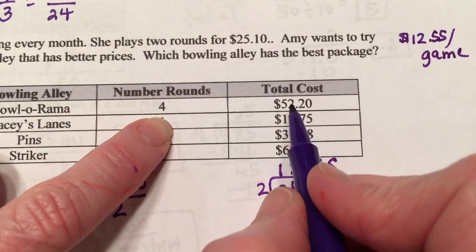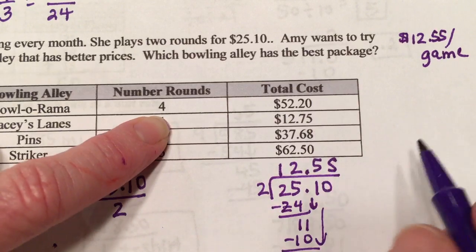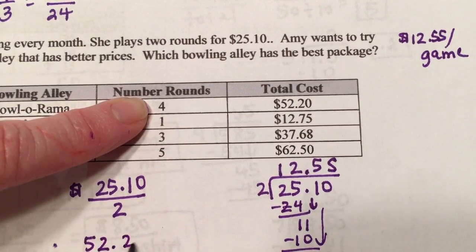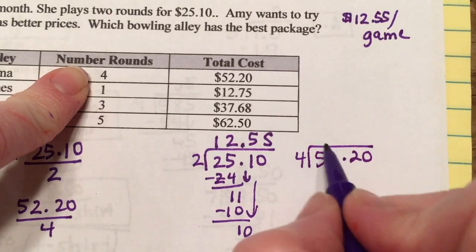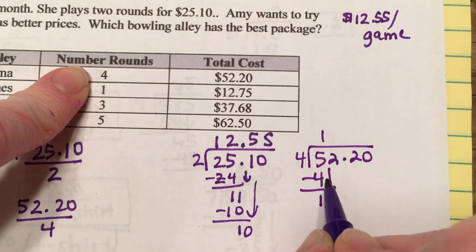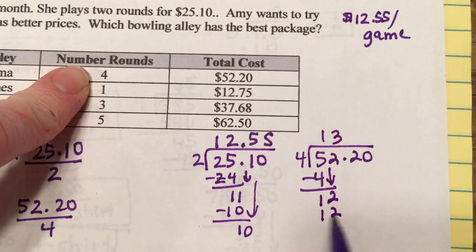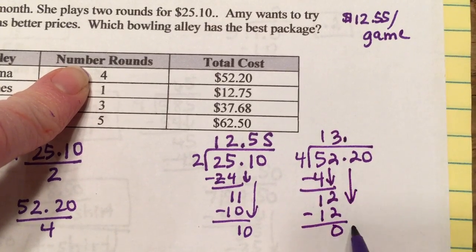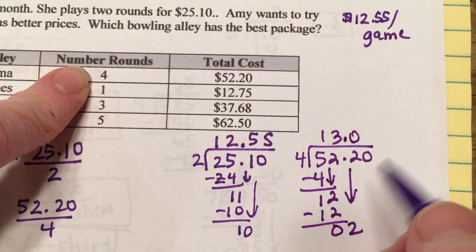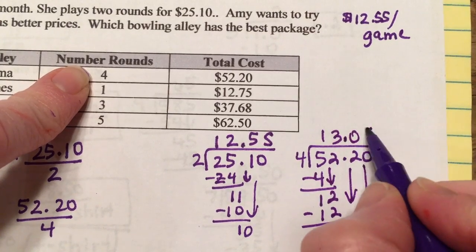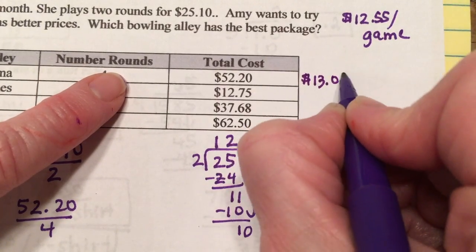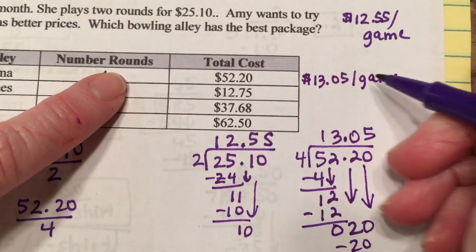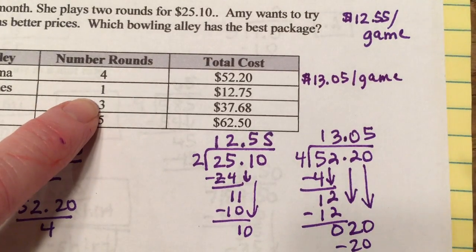All right, so in this one, Bowl-O-Rama, $52.20 for 4. So I need to compare the unit price. So maybe dividing 4 into $52.20. The 4 will go into 5 once. When I subtract, I bring down the 2. 4 going into 12 3 times. Okay, bring up the decimal, bring down the 2. 4 won't go into 2, put your 0 there, and then you can bring down the last 0. 4 going into 20 5 times. All right, so this one is going to be $13.05 per game. Okay, which is not better than $12.55, so it's not going to be Bowl-O-Rama.